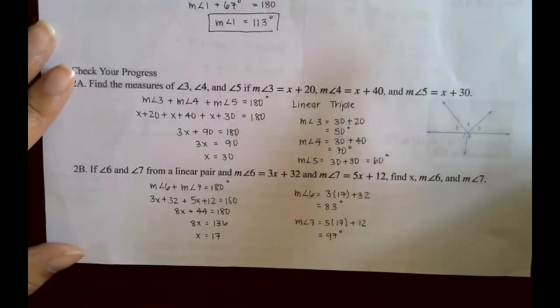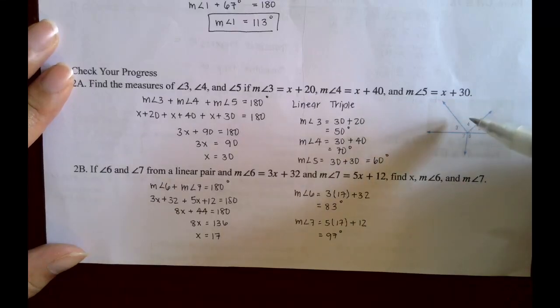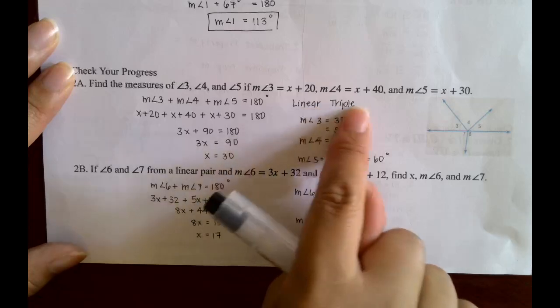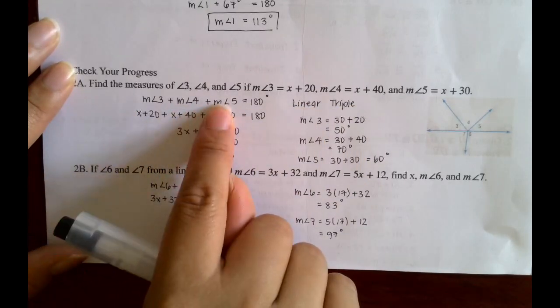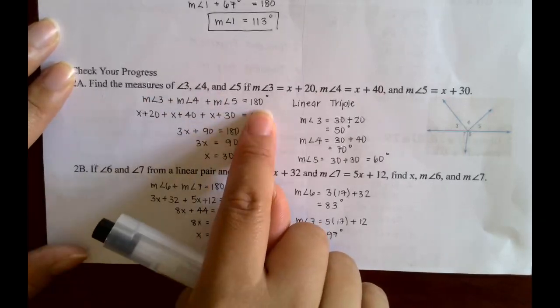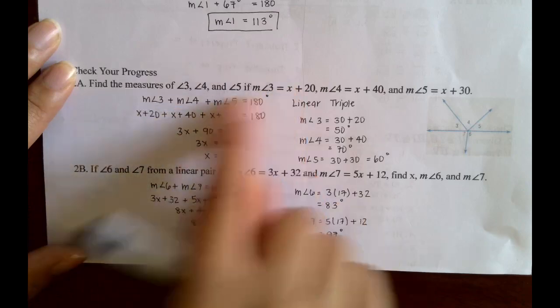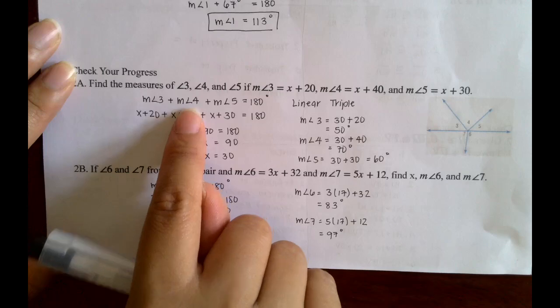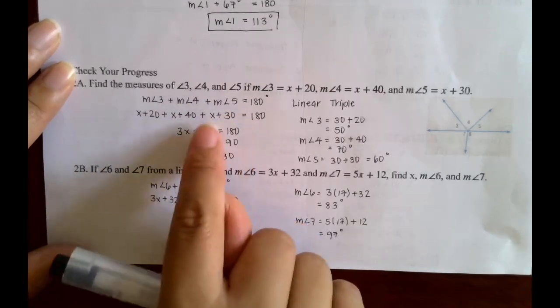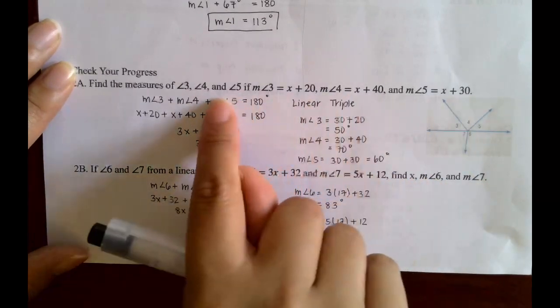So here we're talking about angle 3, 4, and 5. They are a linear triple. So the angle measures of all three, the sum of them equals 180. Then I just substituted what each of them were. So measure of angle 3 was substituted with x plus 20, angle 4 is x plus 40, and angle 5 is x plus 30. That was all given to me.